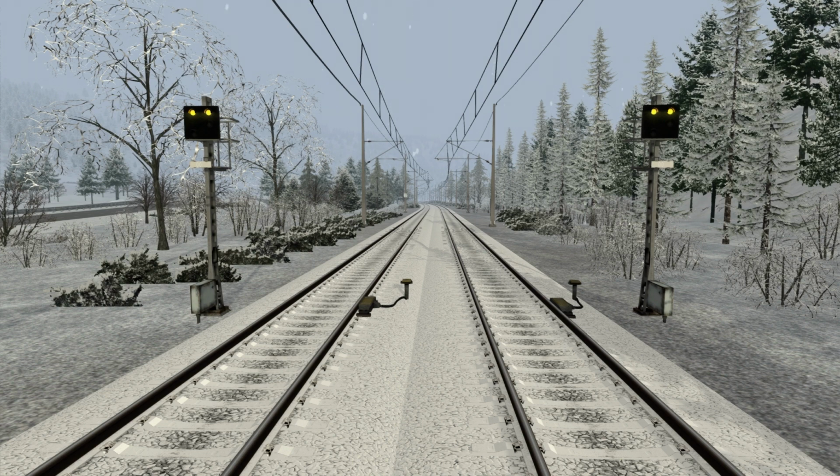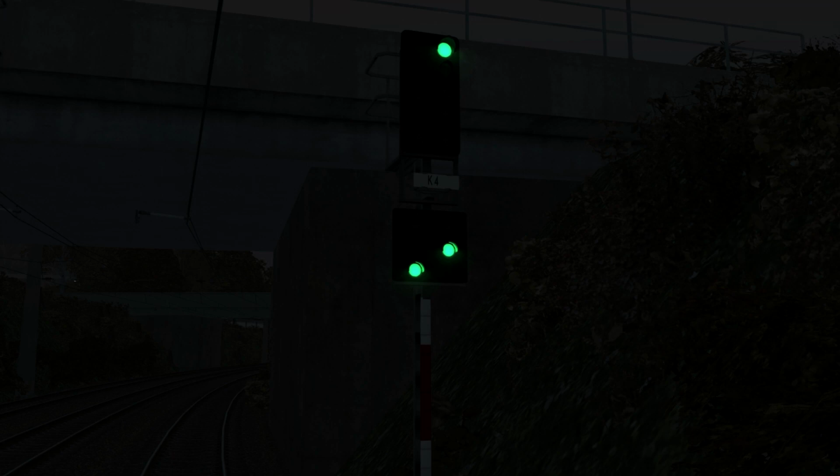Like with German signals, you may find a combined main and distance signal on the same post, whereby you should follow the aspect of the main signal and look at the distance signal aspect to be aware of what aspect will be displayed at the following main signal.